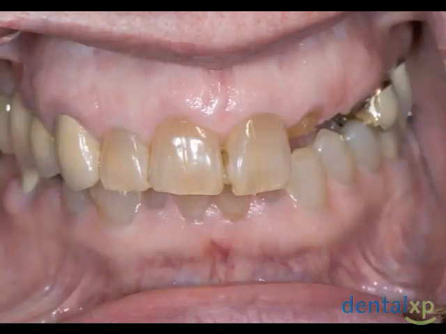The second case will show how proper emergence profile can be created with contouring an existing healing abutment. The patient presented with a broken bridge from the maxillary lateral incisor to the first bicuspid. The case was complicated by the fact that the maxillary left cuspid was impacted.